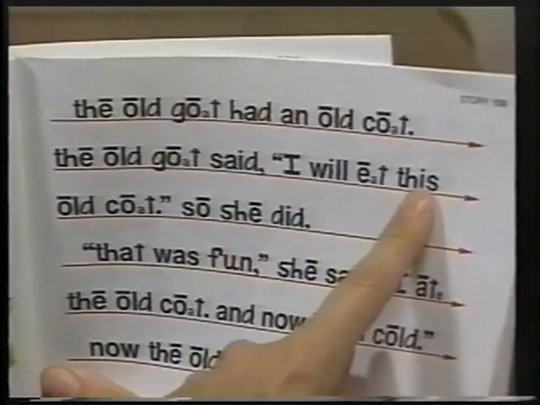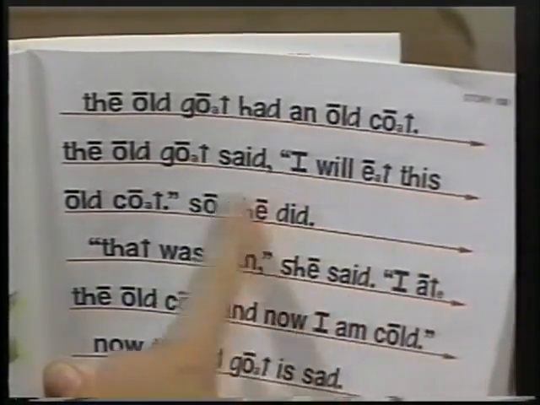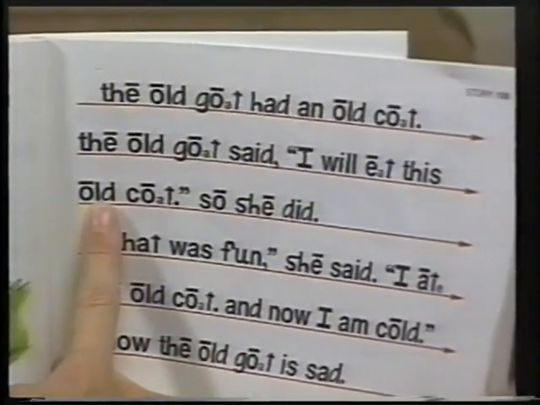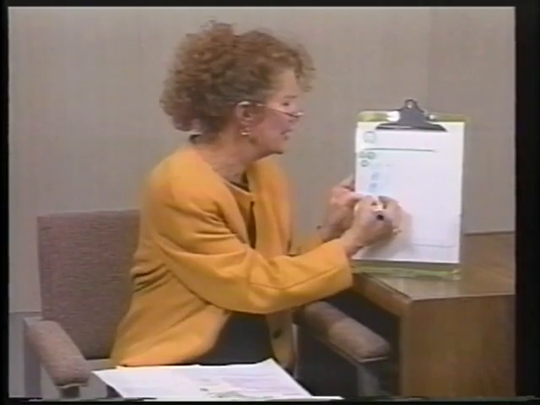Next word. Get ready. This. All right. Moving to the next line. Next word. Get ready. Old. Next word. Get ready. Coat. Great reading. All right. No mistakes. Again, 2 bonus points for reading it that time through.